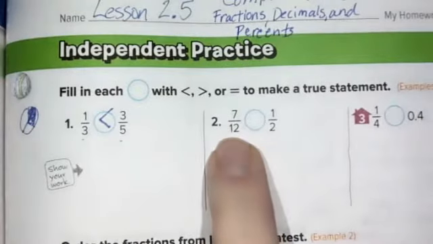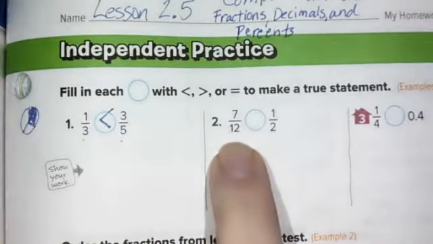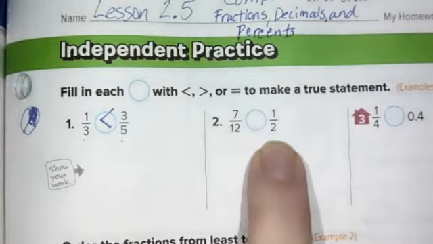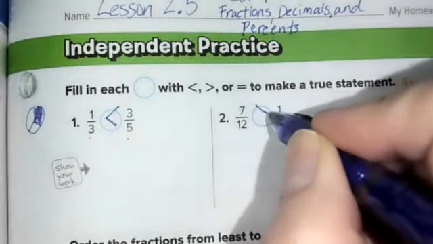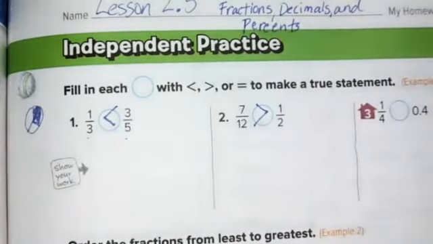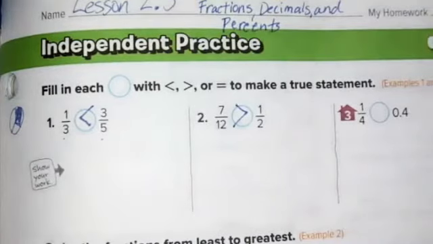So 6/12 would be exactly half. So 7/12 would be more than half. And then obviously this number is 1/2. So 7/12 is more than 1/2. So 7/12 is greater than 1/2. Number 3.